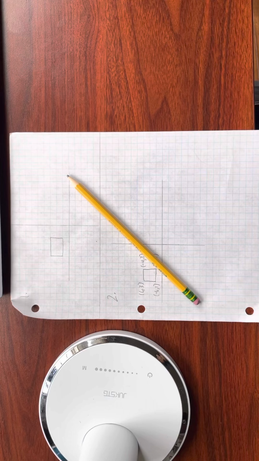Okay, so this is my 2.09 discussion-based assessment. And question 1 asks, how do rigid motions affect a given figure? So basically, a rigid motion is when an object gets moved and it still maintains its original shape.